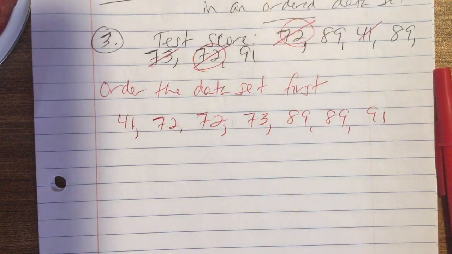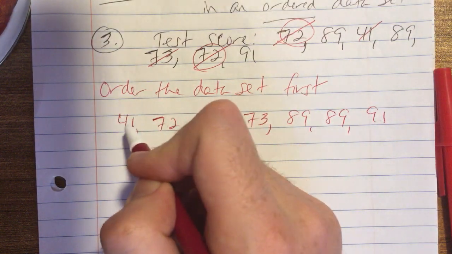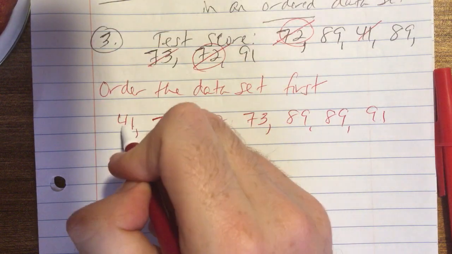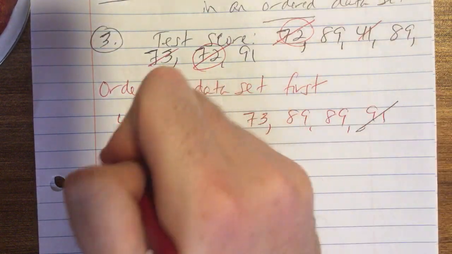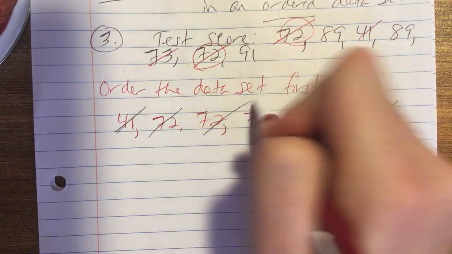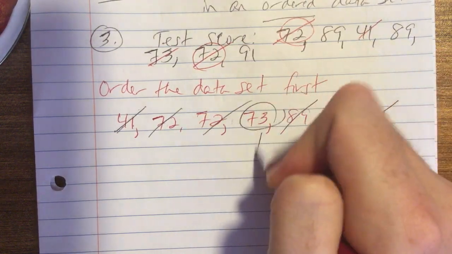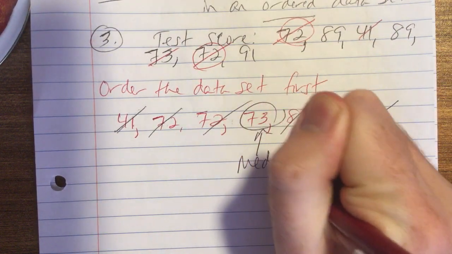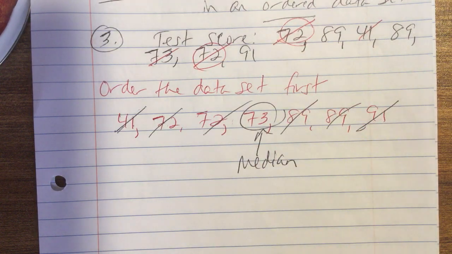So now, once your data set is in order, you can go ahead and find the middle by taking one value from the front and one from the back, etc., until we get to the middle value. The median here is 73. The middle, or the median test score, was 73%.